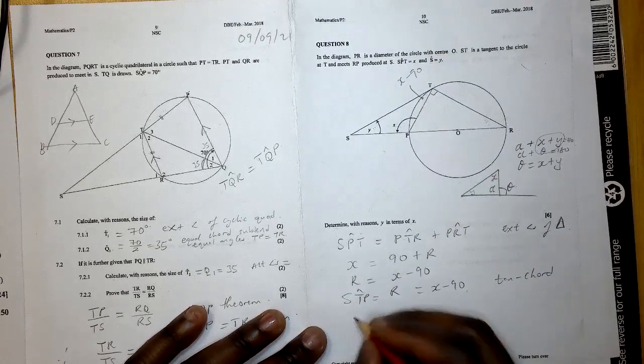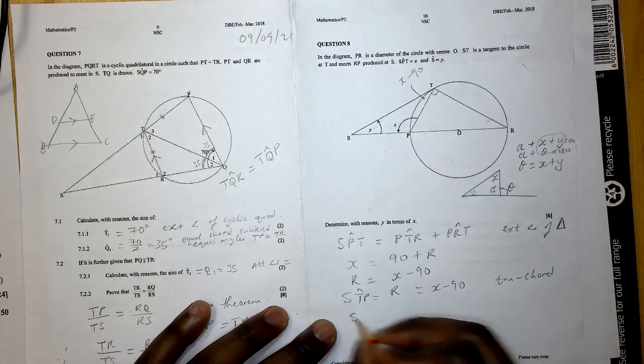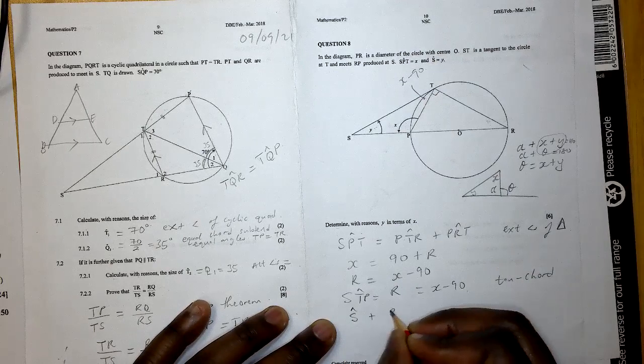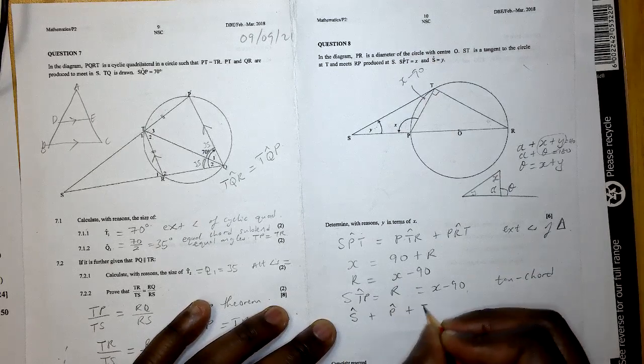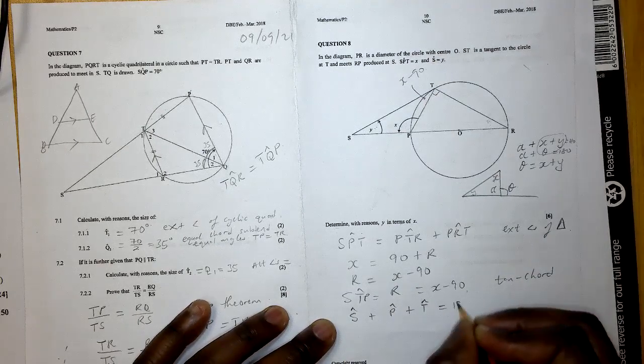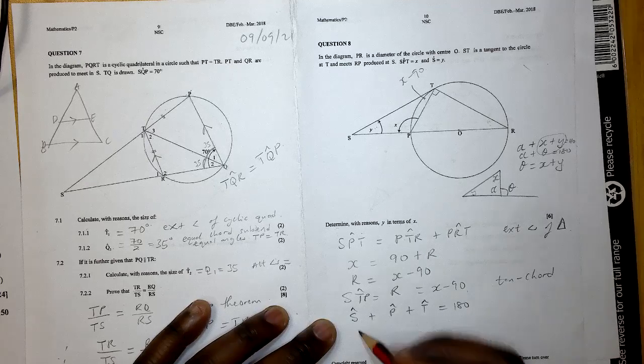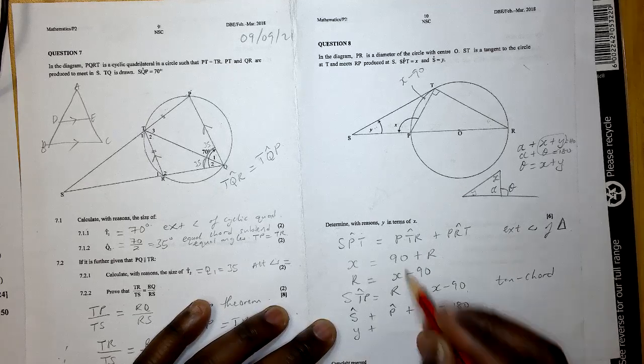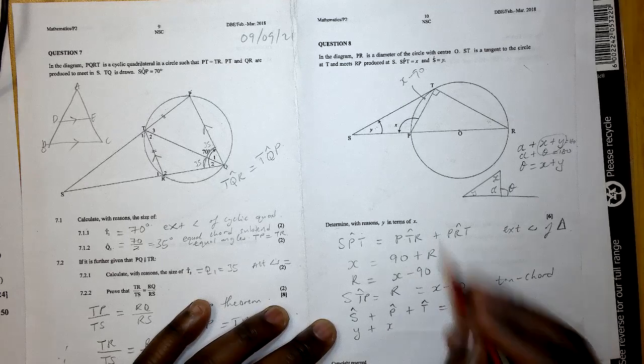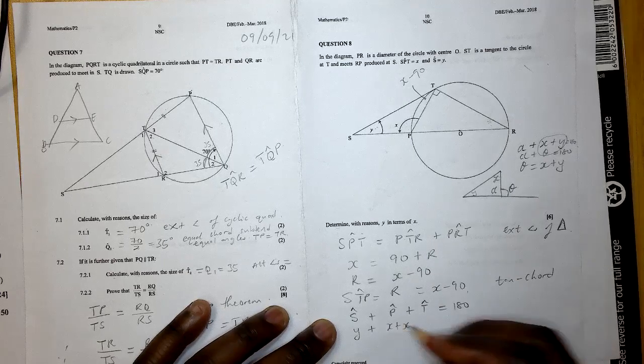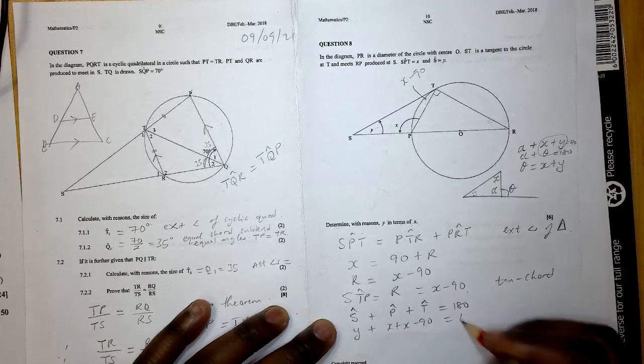So S plus P plus T must give us 180. What is our S? It's y. What is our P? It's x. What is our T? It's x minus 90. So y plus x plus x minus 90 gives us 180.